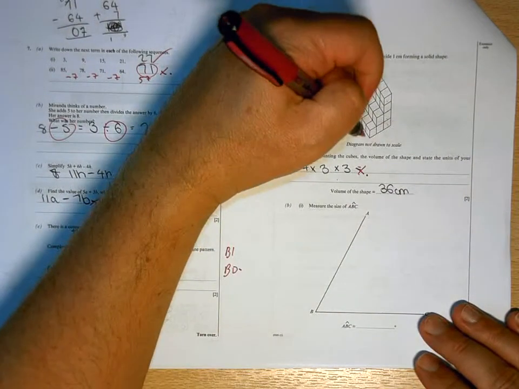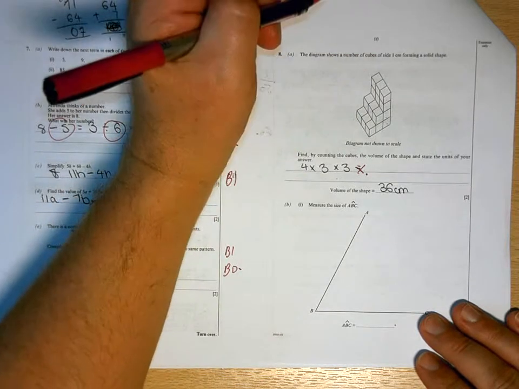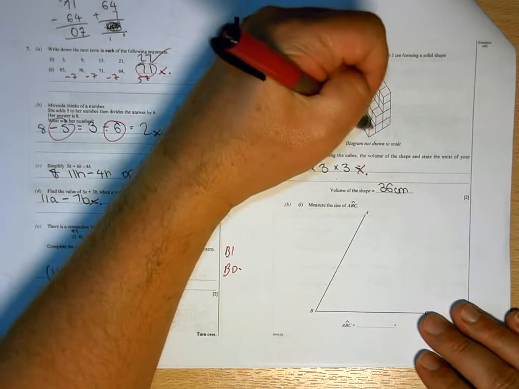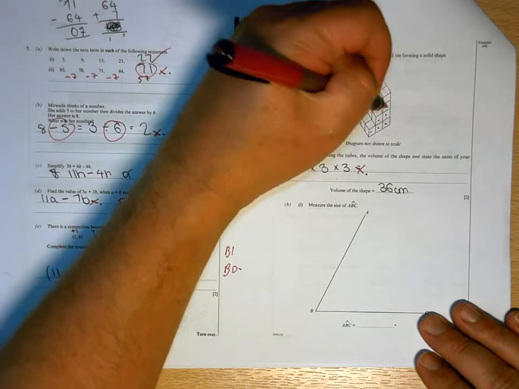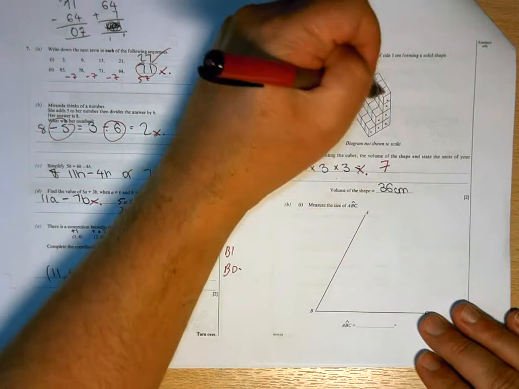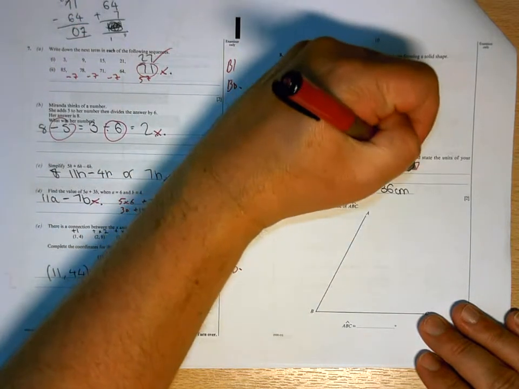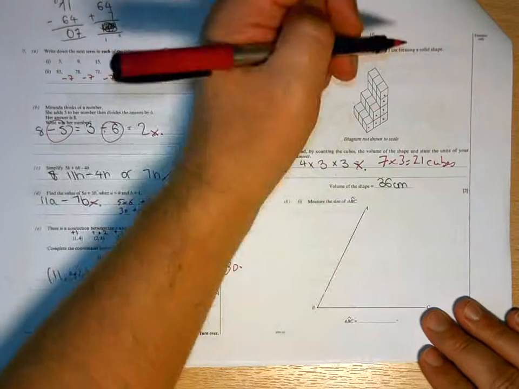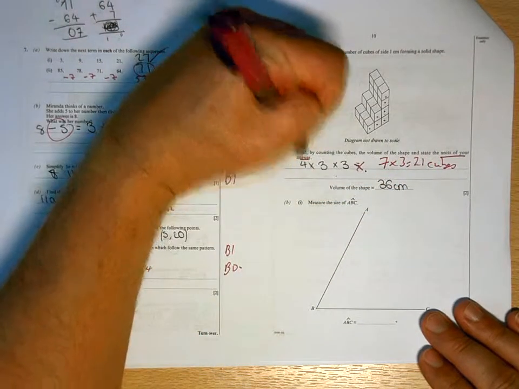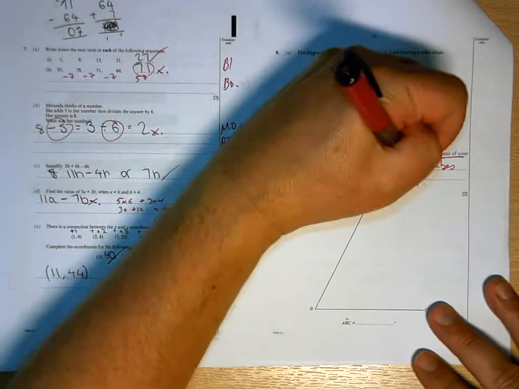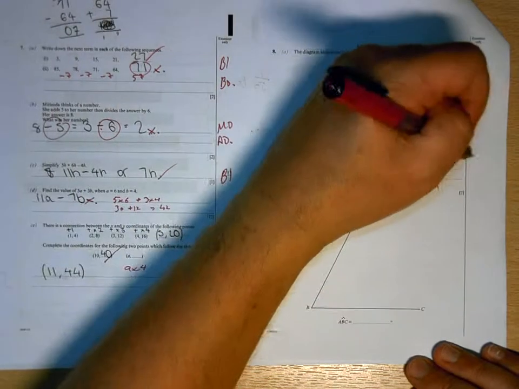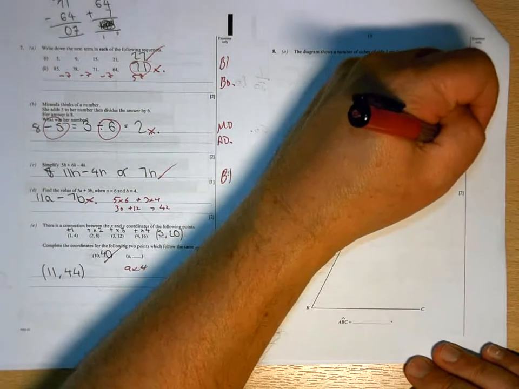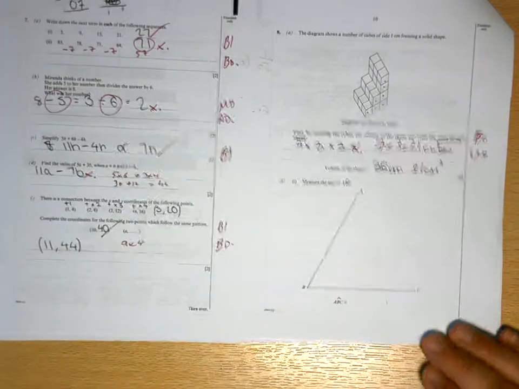No, that's not right. What you do here is you can see all the cubes in that front layer. So count the cubes that you can see. 1, 2, 3, 4, 5, 6, 7. Times by the number of layers gives you 21 cubes. Then you have to give the units of your answer, and the units of volume are cm3. So no marks for that.